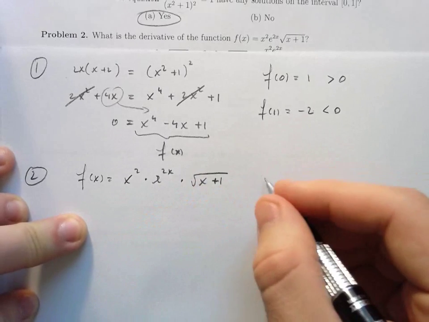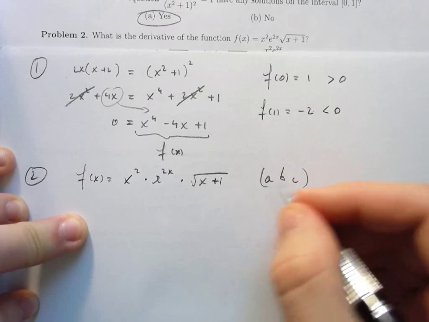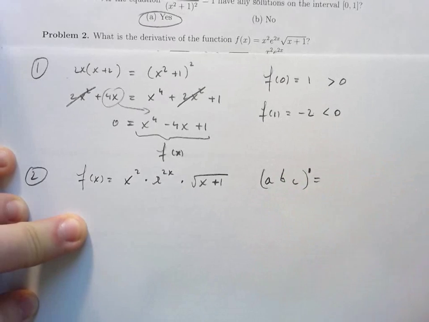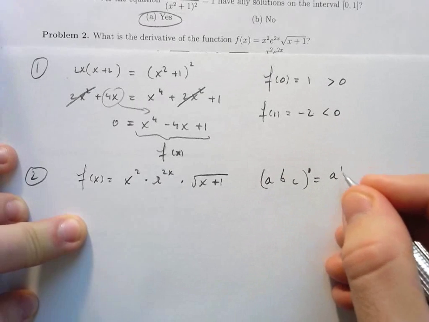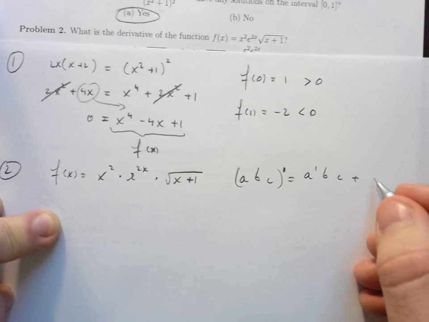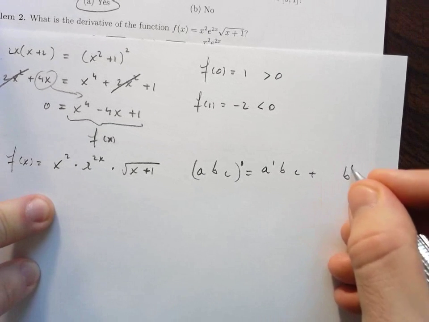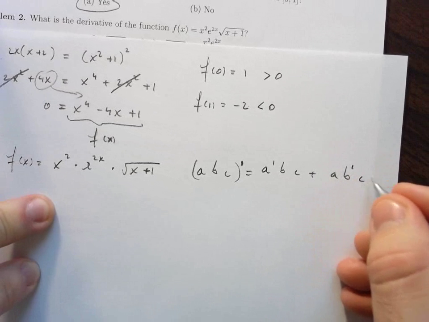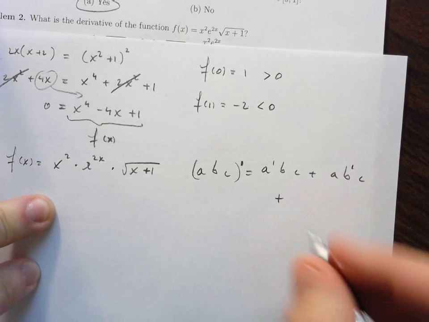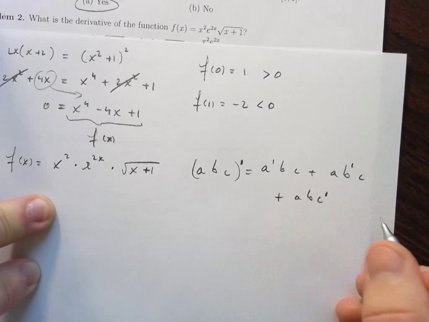And I know that if I have 3 functions multiplied and I have to take the derivative, this is going to be the derivative of the first times the second and the third unchanged, plus the derivative of the second times the first and the third unchanged, plus the last term is I take the first 2 functions and I just take the derivative of the last.